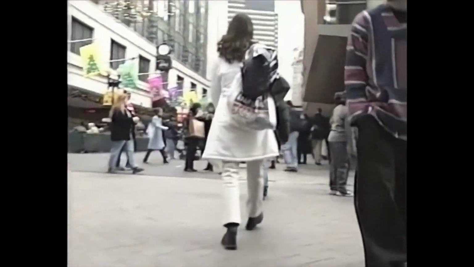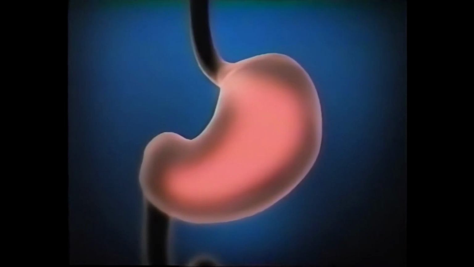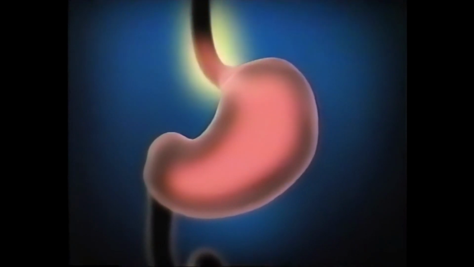At least once a month, more than 60 million Americans suffer from acid indigestion, also known as heartburn. Heartburn occurs when acid flows up from the stomach into the esophagus, causing pain and discomfort. Causes of heartburn include overeating and alcohol.